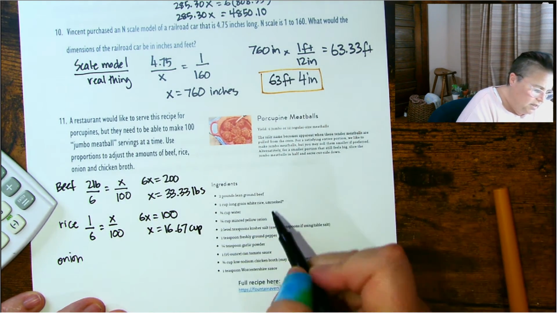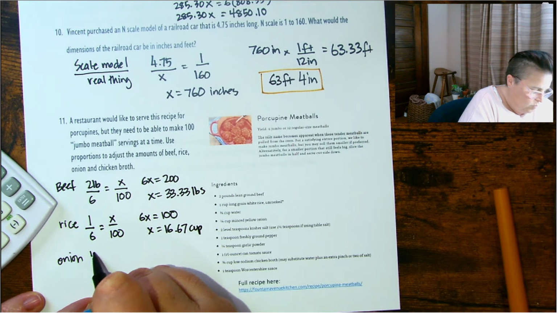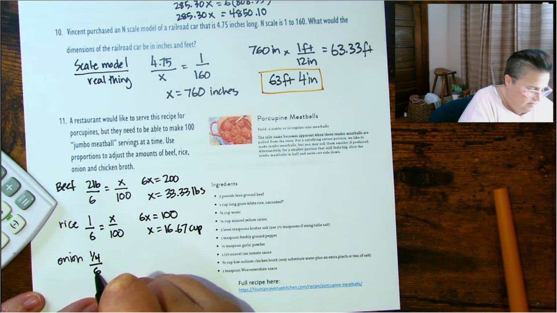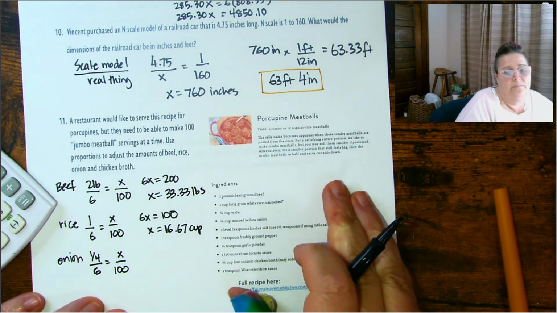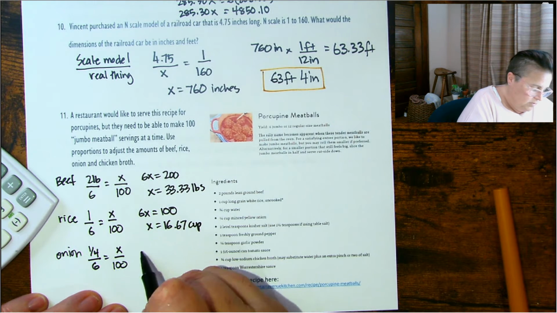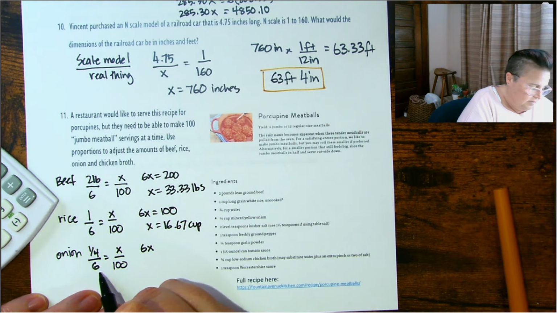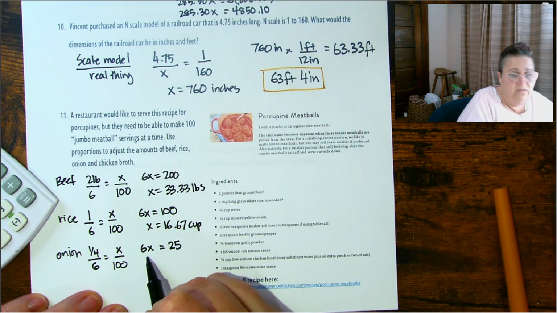What do we have for the onion? 1/4 cup of minced onion. So 1/4 cup feeds 6 people. Then x would feed 100. It's not 6 people, it's 6 meatballs. So when I cross multiply, I'm going to get 6x is 1/4 of 100, which is 25.